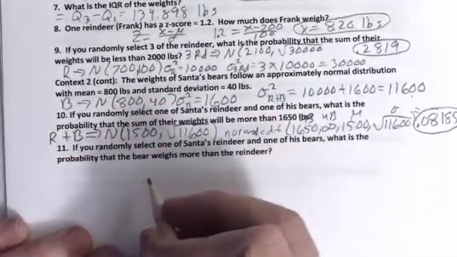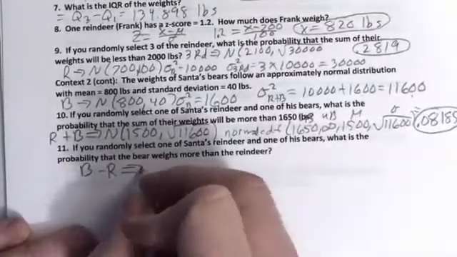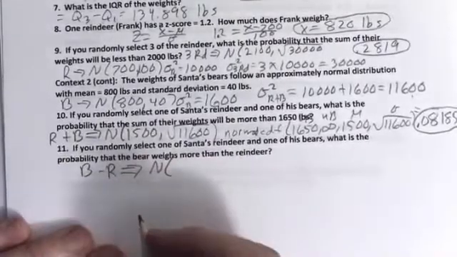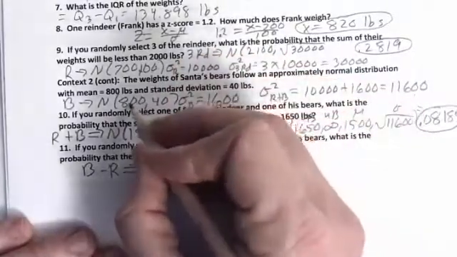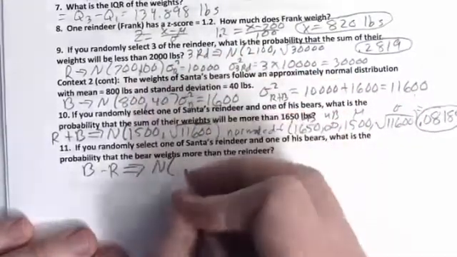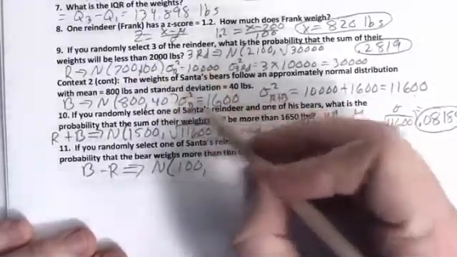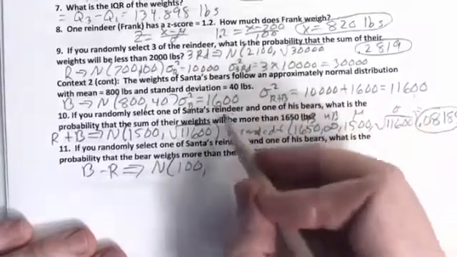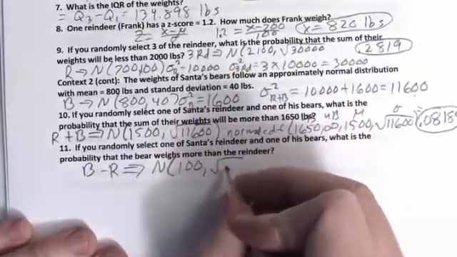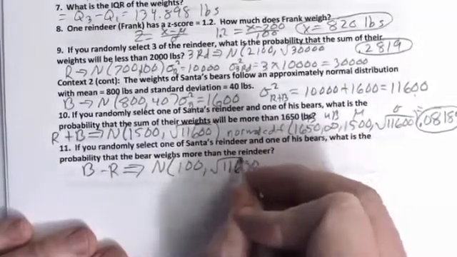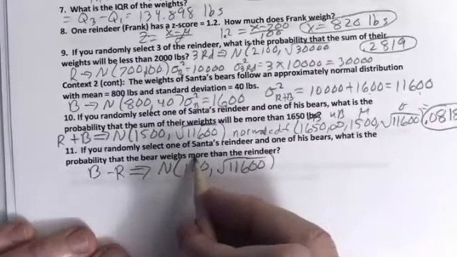So we'll subtract them. It says bear weighs more than reindeer. So we'll say bear minus reindeer. It will also vary normally. When you subtract two normal curves, you get a normal curve. You subtract the means. So bear minus reindeer would be 800 minus 700, which is 100. But you do not subtract the standard deviations or variances. You add them just like you did when you added. So this would still be the square root of 11,600.